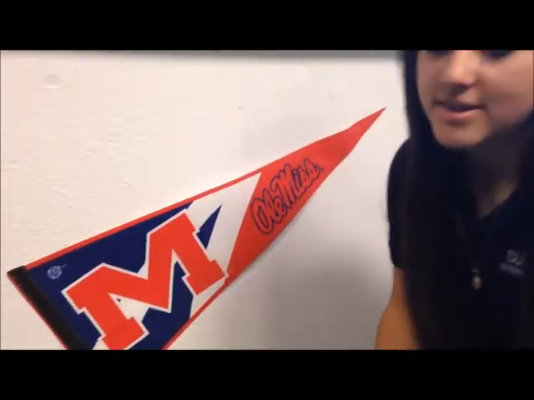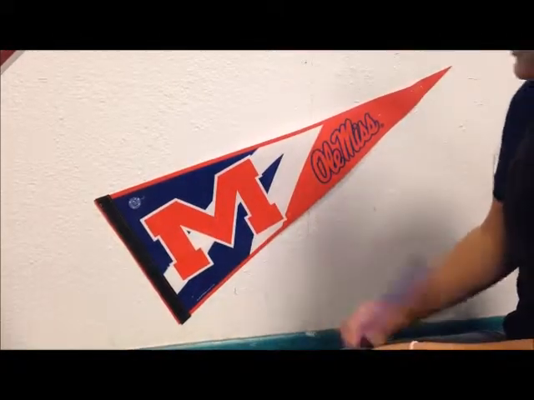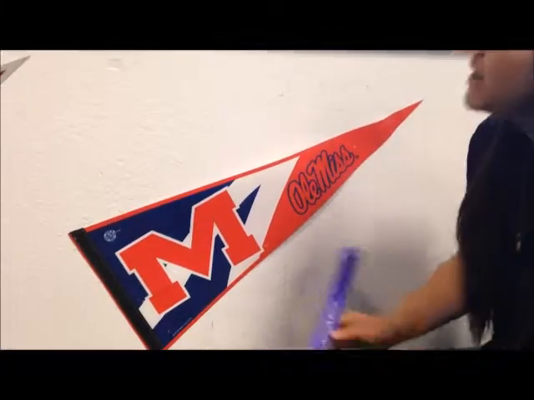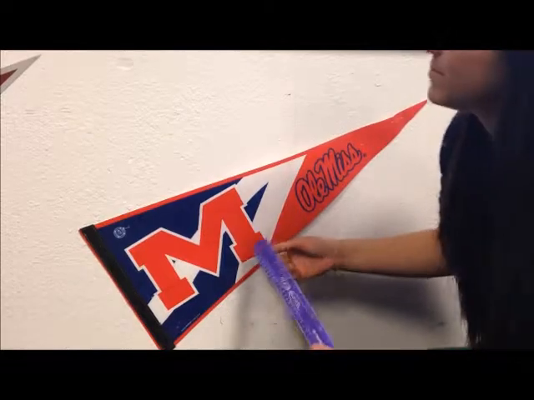For number 6, we had to find a triangle, and A equals half of BH, so we're gonna measure it. We're gonna measure it now.